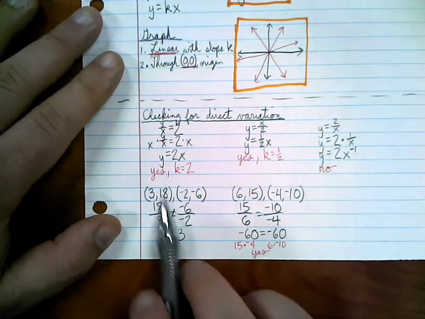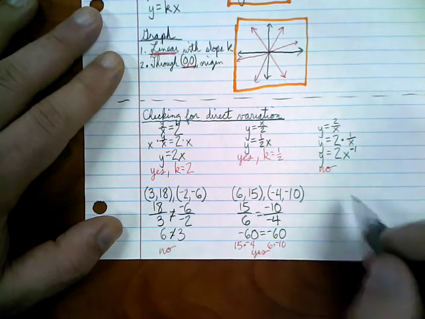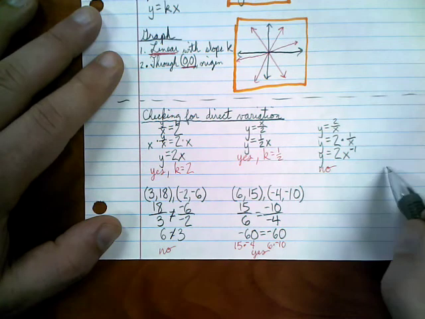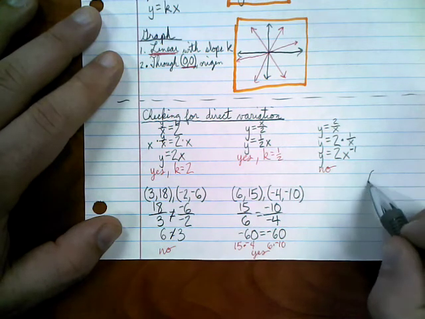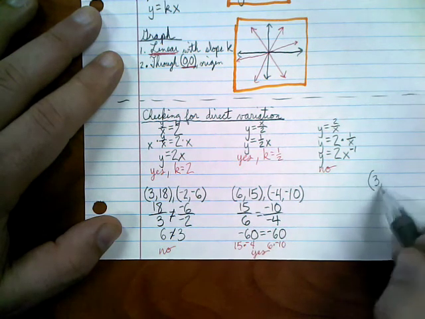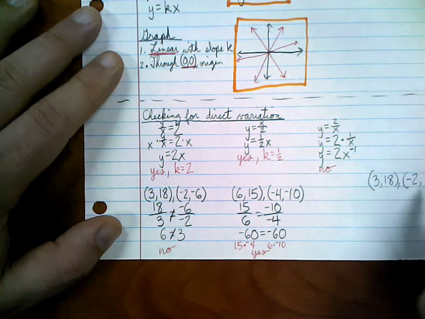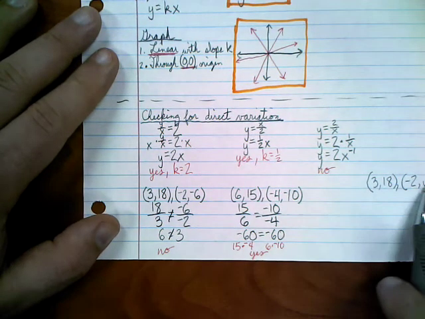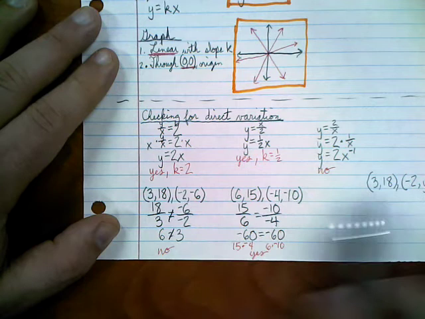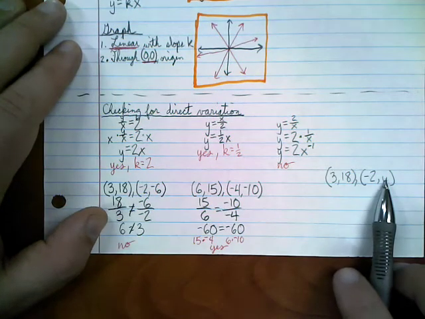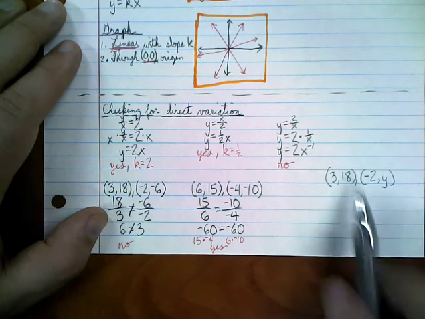All right, let's go back to this one. We said this one was not a direct variation. I would like to know here real quick, and I'm going to slide this one over here so I can get a little more space. 3, 18, and let's say negative 2, what would we need this to be? If a negative 6 does not produce a direct variation, what would produce a direct variation here?